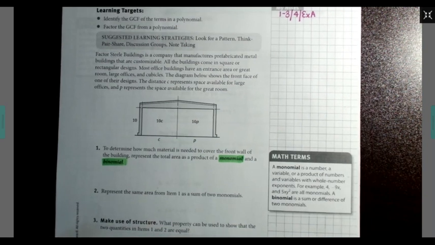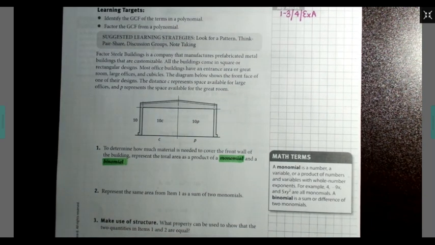It says, Factor Steel Buildings is a company that manufactures prefabricated metal buildings that are customizable. All the buildings come in square or rectangular designs. Most office buildings have an entrance area of great room, large offices, and cubicles. The diagram below shows the front face of one of their designs. The distance C represents space available for large offices, and P represents the space available for the great room.